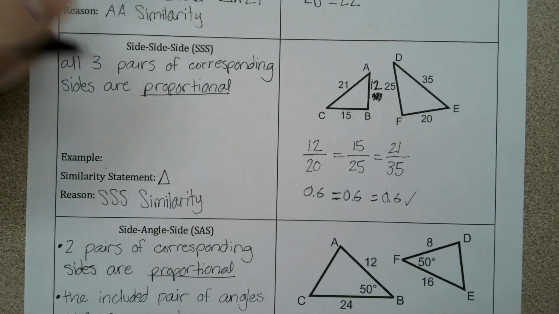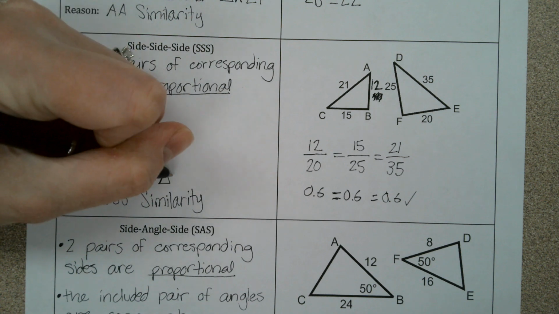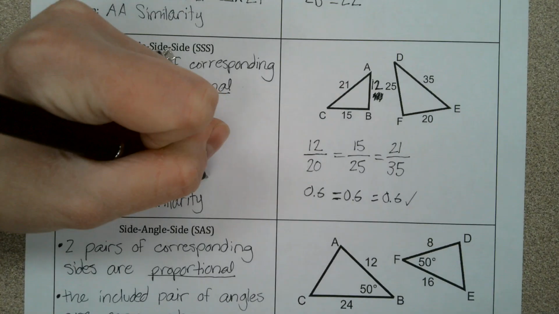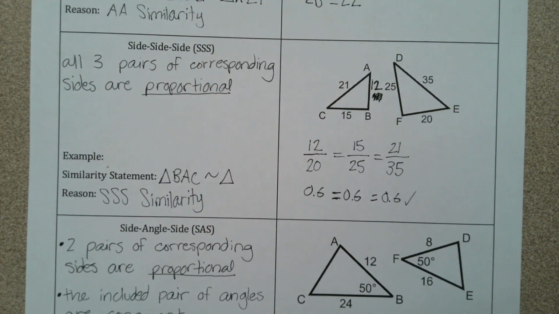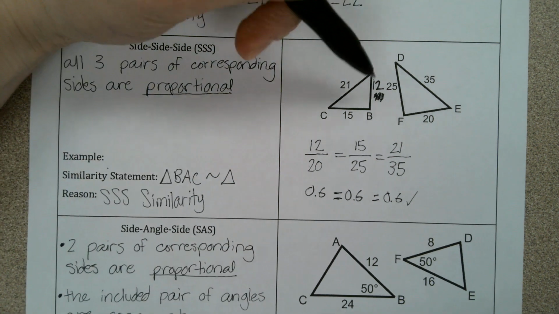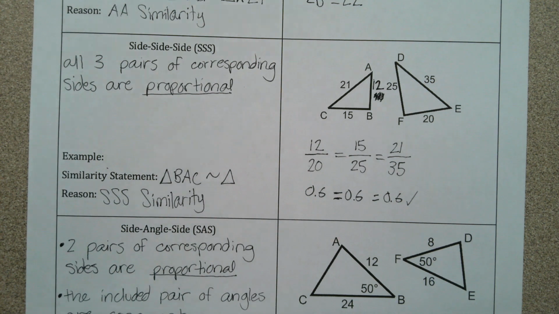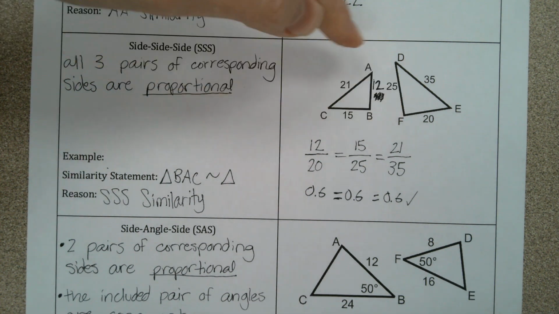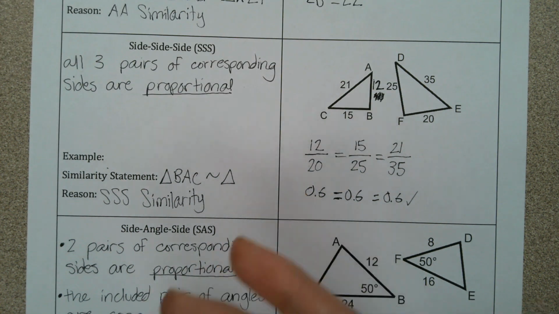Okay, for this one, let's say that triangle BAC is similar to triangle. We have to give the second triangle a name. So, BAC. This one's a bit trickier. When you're working with sides, it's not as obvious how the order goes. So you really have to use everything around the letters to figure out the order.